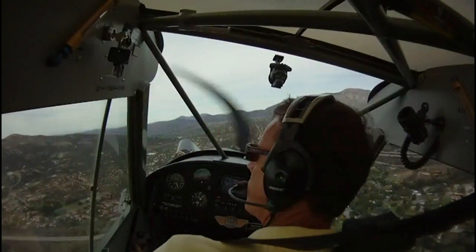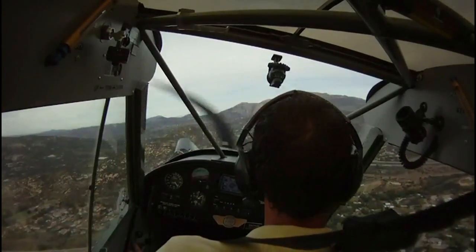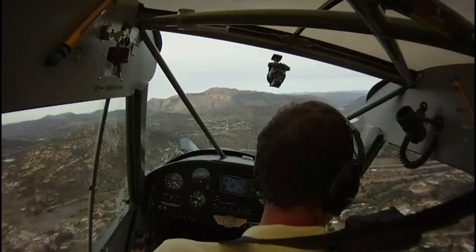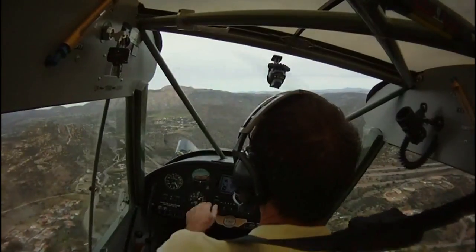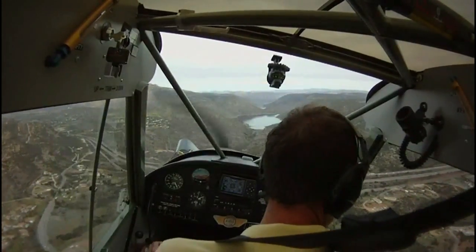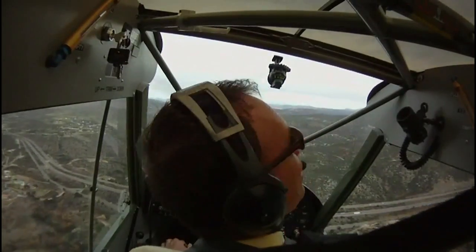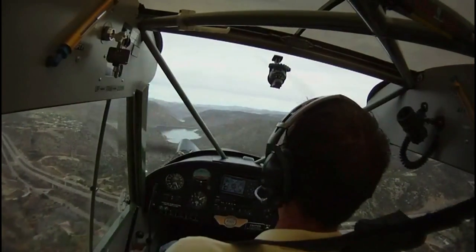And we're out here in the Cub practicing our ground reference maneuvers. We're going to start with an S-turn over the 8 freeway. It's about the straightest line we have here in Southern California. We've got our clearing turns done at emergency landing area right below us. Done a sweep check. We've got plenty of fuel. And we just made a position report on the radio.